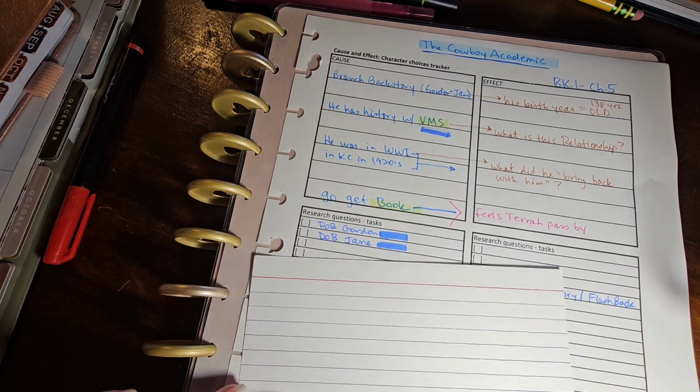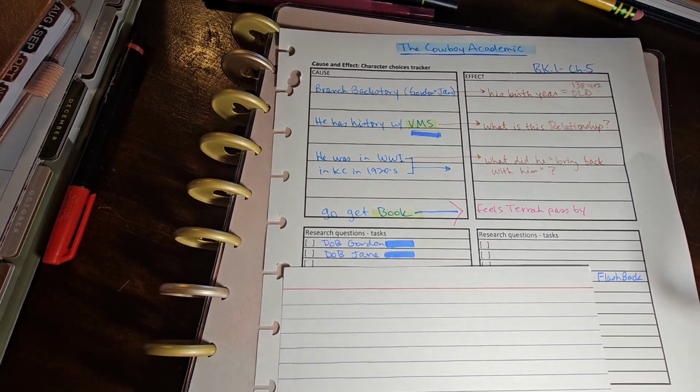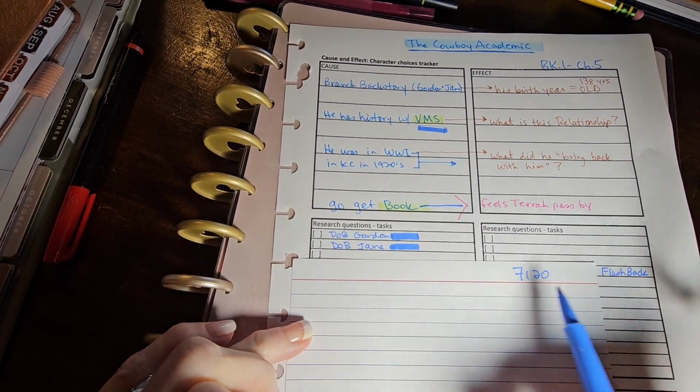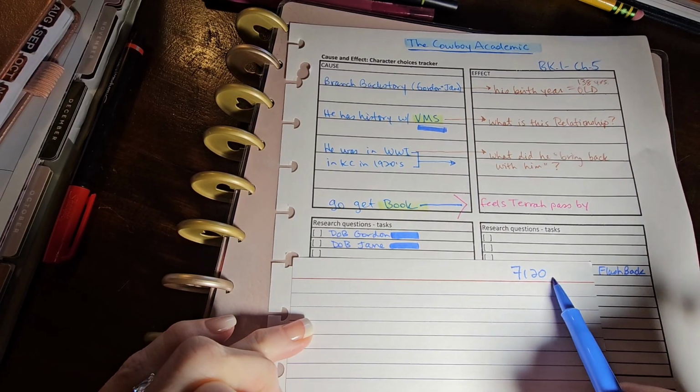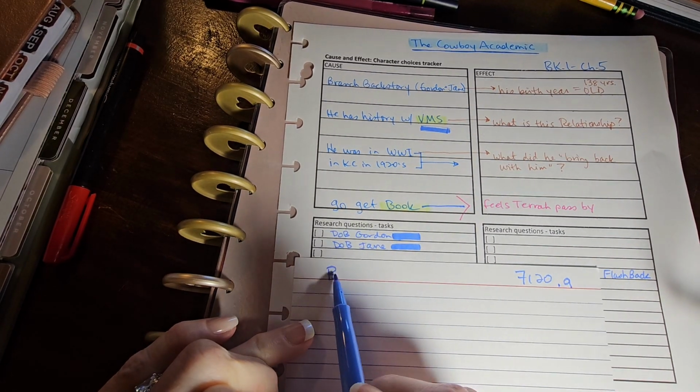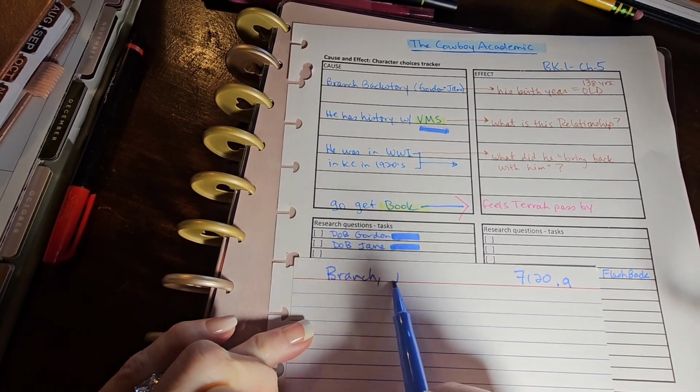So for example, I'll do one right here for you just as an example for how that works. So I know that 7120 is Branch's number, and I know that dot A is his mom. So I'm going to call this Branch Jane.